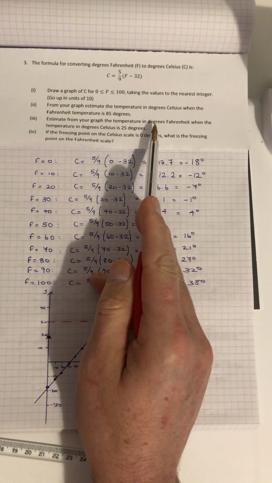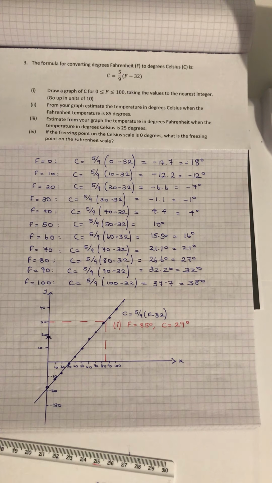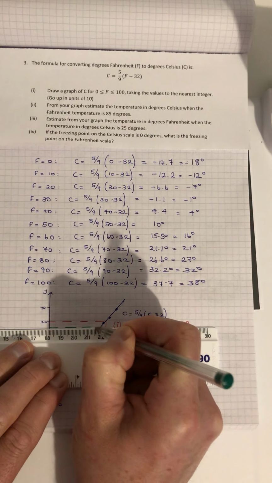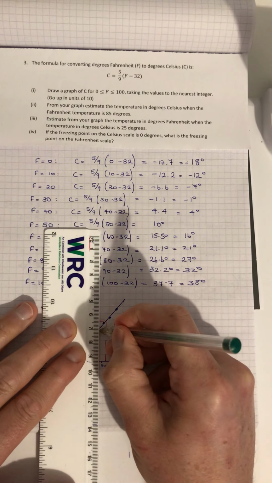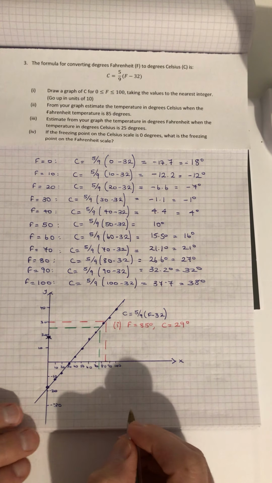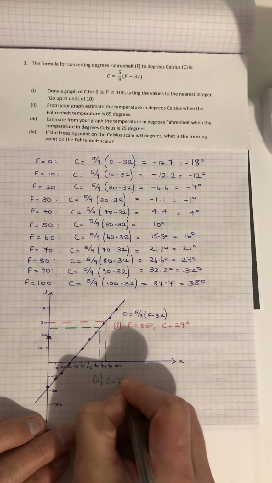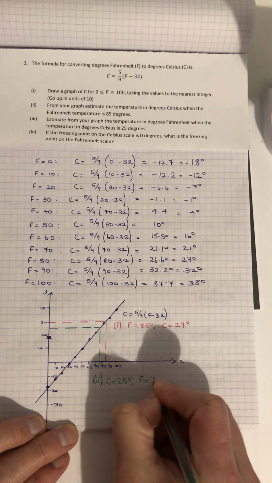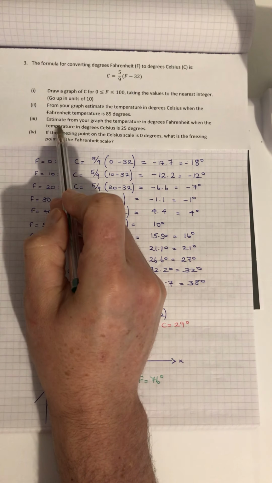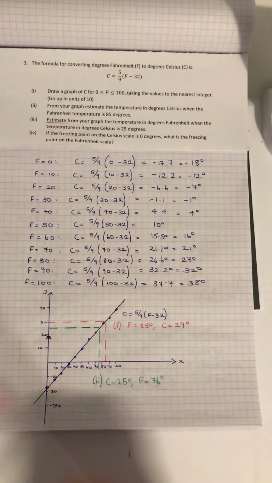Estimate from your graph the temperature in degrees Fahrenheit when the temperature in Celsius is 25. So this time in a different color. 25 degrees is between 25 and 30. And this time working backwards down. So I would say that's give or take 75, 76 degrees maybe. So part 2, if the Celsius is equal to 25 degrees, Fahrenheit is roughly about 76 degrees. Okay? So it's an estimate from your graph. It doesn't have to be the exact answer. So it is an estimate, okay? So just be careful with that.